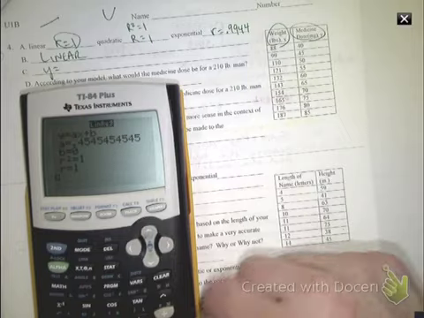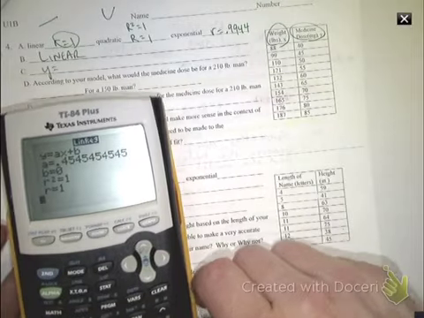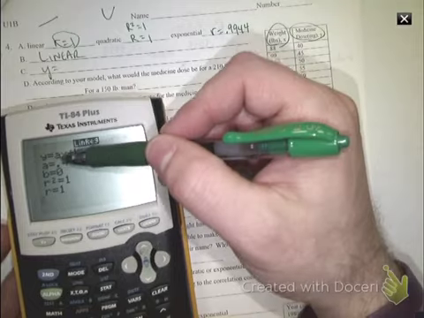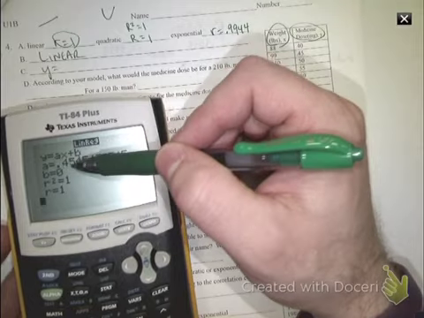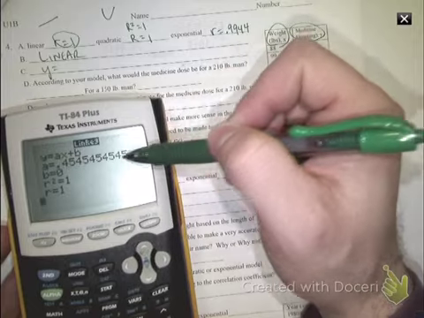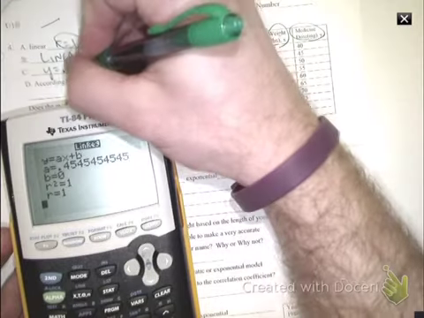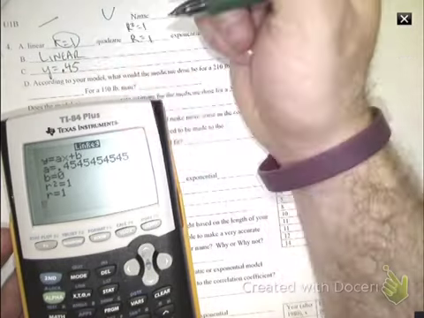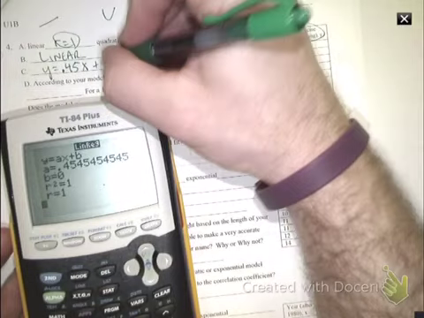And there's the equation. It's in slope-intercept form. Y equals mx plus b, where the m is actually a, but that's the slope. It's 0.45, 45, 45, and it continues forever. But for our purposes, we're just going to round it on our paper to be 0.45. And then that's going to be times x plus b, which is 1.